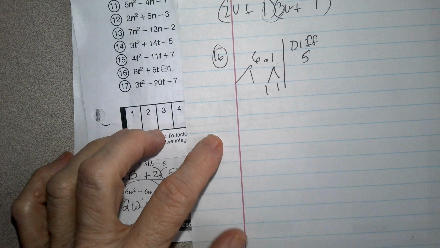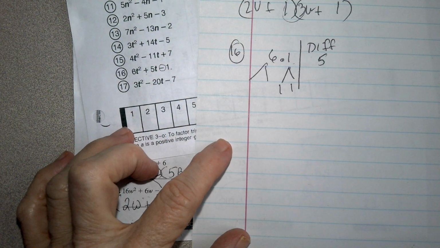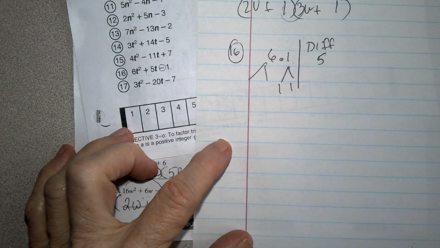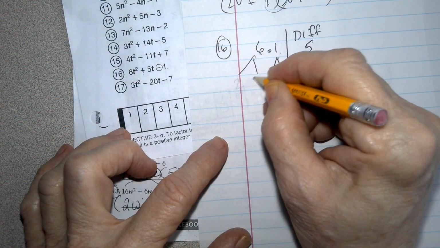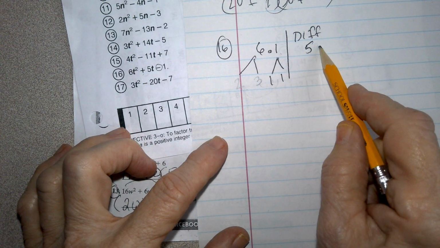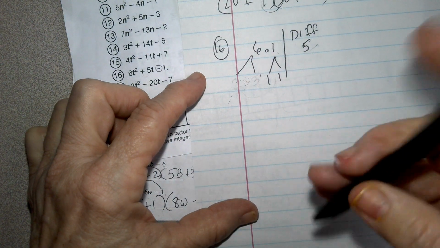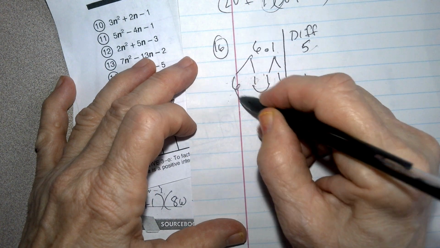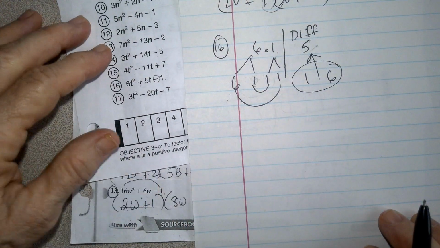Who thinks they know this time how I should do the 6? Shout it out if you think you know. 2 times 3? Well, it's going to be 6 times 1. Because if I did 2 and 3, my difference is going to be 1. It's not going to work. So it would be 6 and 1. Okay, so again, 1 times 1 is 1. 6 times 1 is 6. That difference does make a 5.